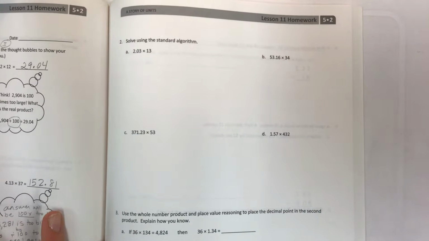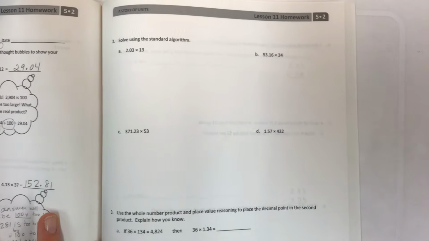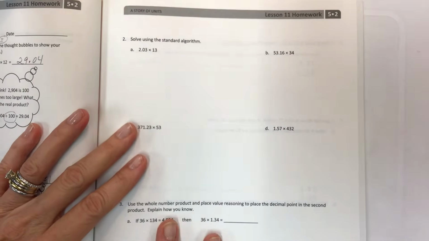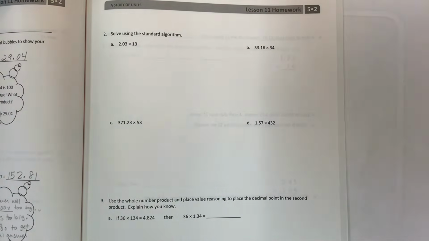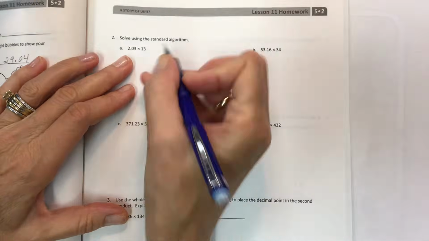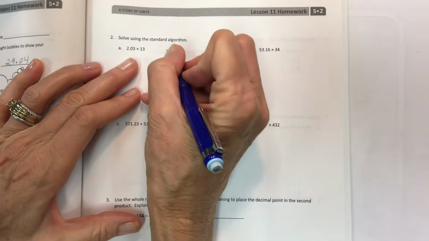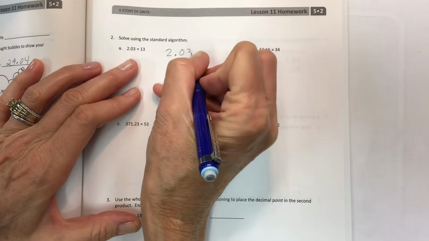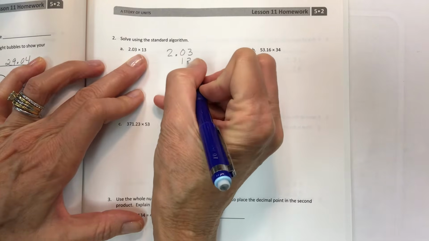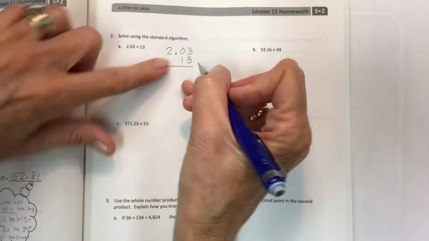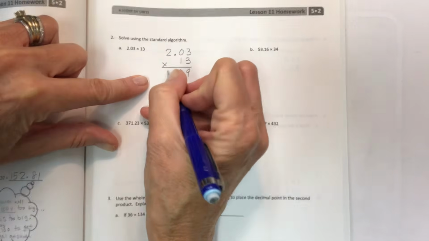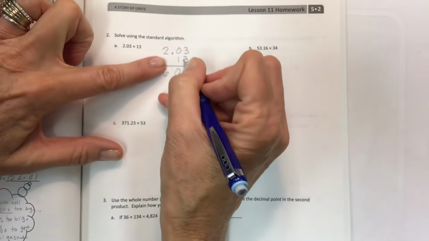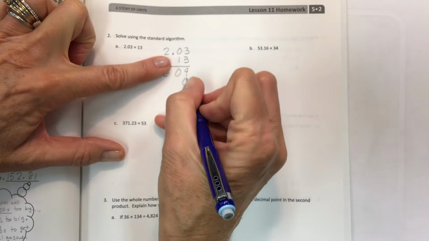And so now you get to practice without the thought bubbles kind of getting in your way, but you still have to think it, okay? So solve using the standard algorithm, and you can show the decimal, just don't worry about it yet. Okay, so multiply. 3 times 3, 9, 3 times 0, 0, 3 times 2, 6. Don't worry about the decimal.